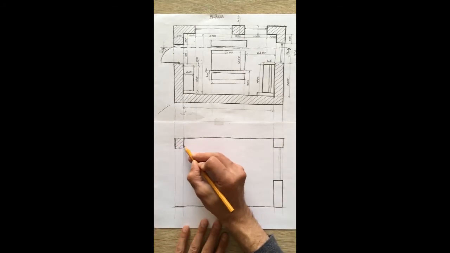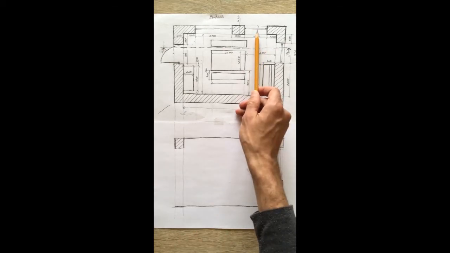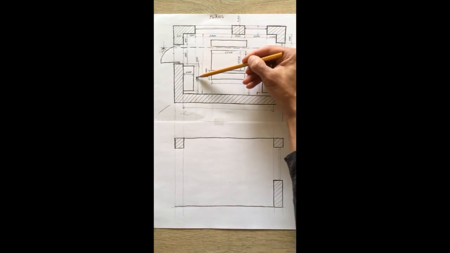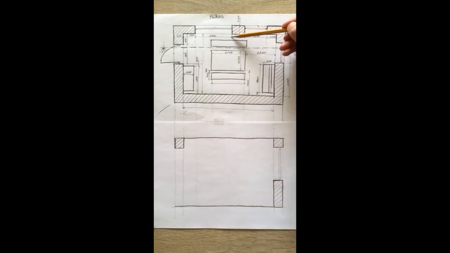Now we can make section lines for better understanding. Now we can see one window here and one window here. We will take the width of those windows the same way. We will just put down those lines from our windows, like this.